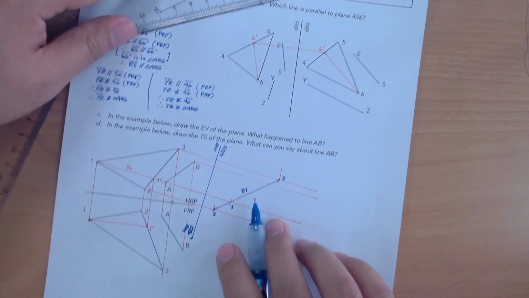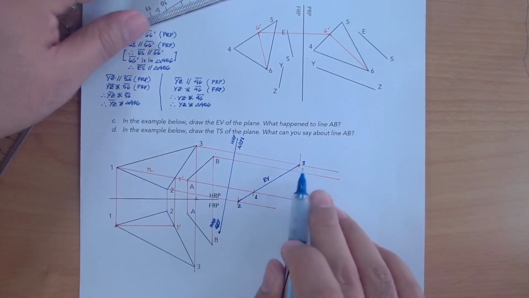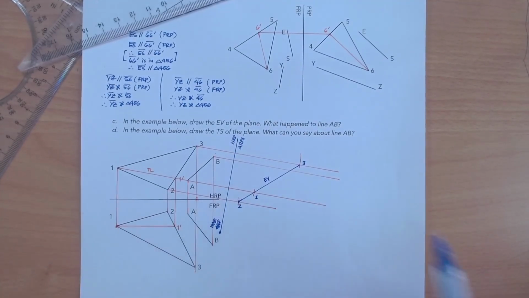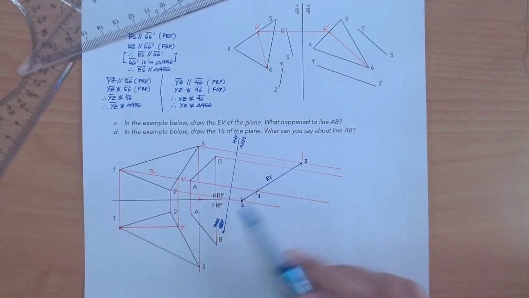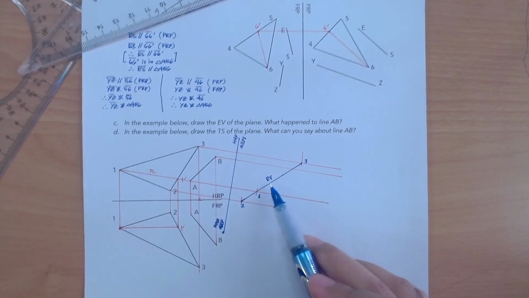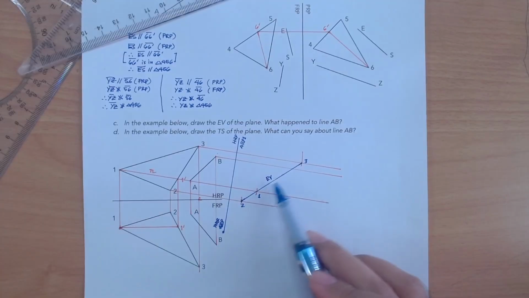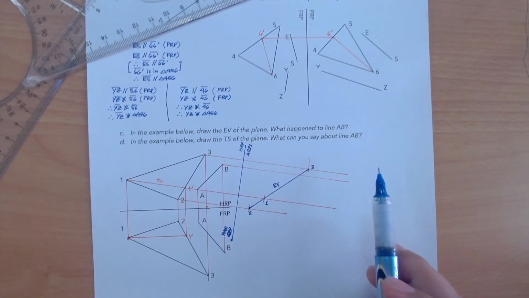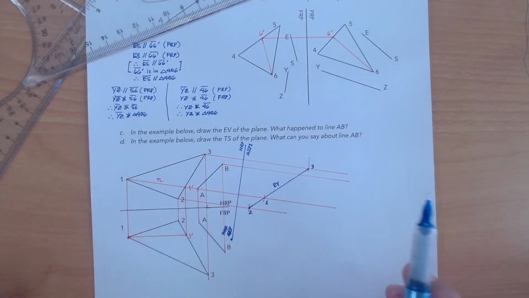Always label your lines. This will be part of the criteria for checking, no? Looking at the labels. So always label the reference planes. Always label the special orientations like edge view, point view, true size, true length, etc. Okay?